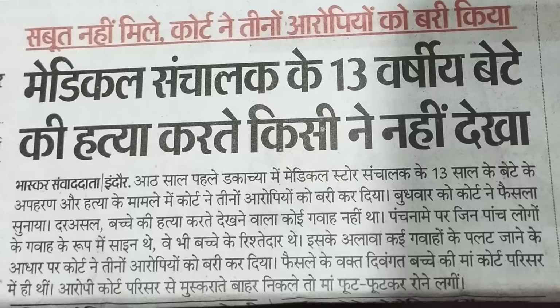Friends, as you know, recently 3 accused were acquitted by courts in Indore, and these accused were charged with murder and kidnapping of 13-year-old son of a medical shop owner. But these accused were acquitted on the ground that most of the witnesses turned hostile, and so court had no option but to acquit them.